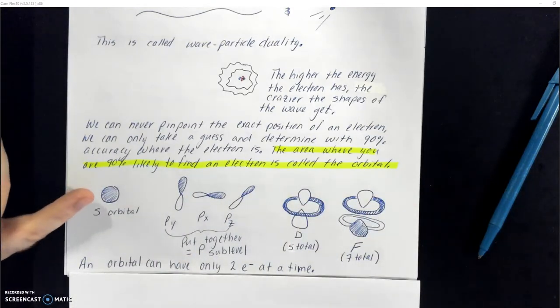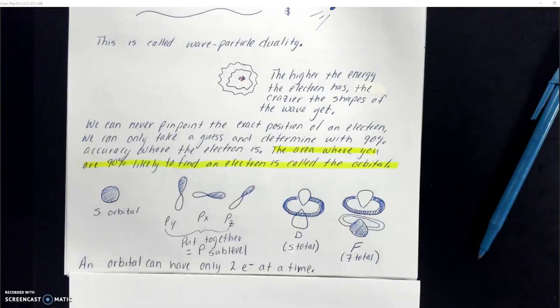The simplest orbital is the s orbital. It's just a sphere. Now this sphere is an imaginary region where you are 90% likely to find an electron that's closest to the nucleus. If we get a little higher in energy, we will have what's known as the p orbital.